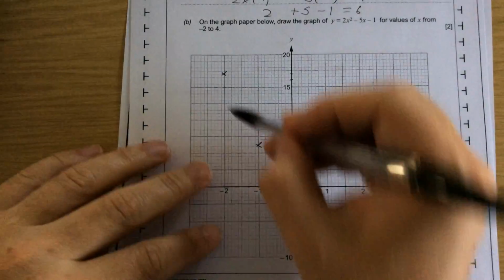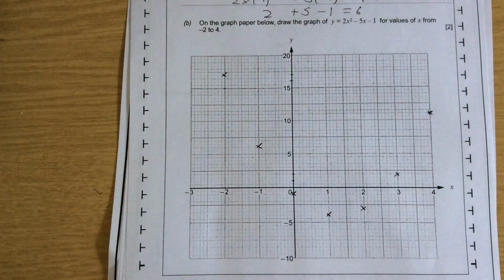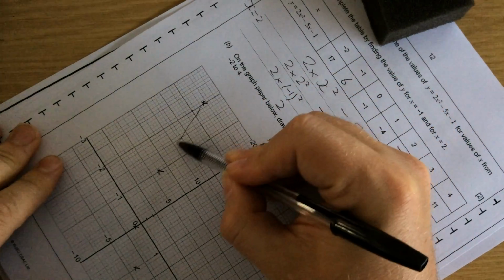What I'm going to do now is join them up with a curve. Join up the points to make a nice smooth curve.